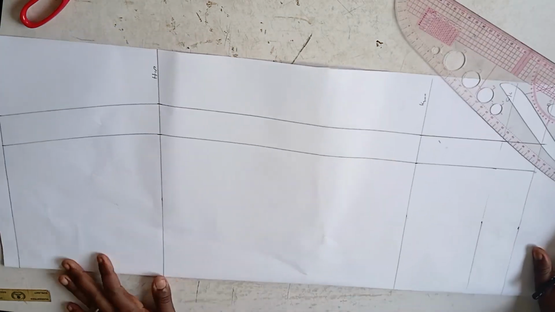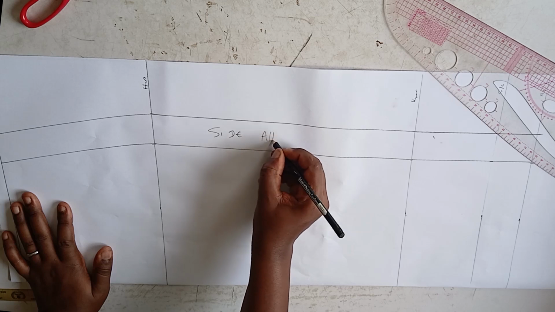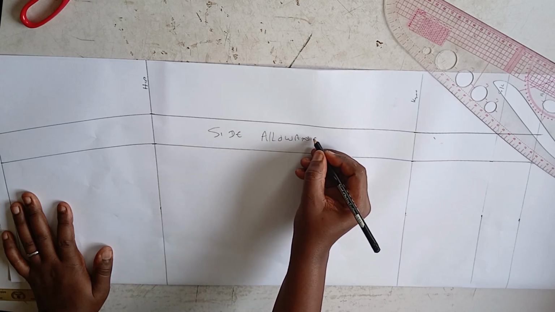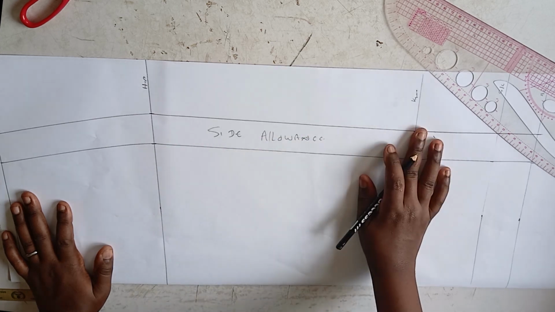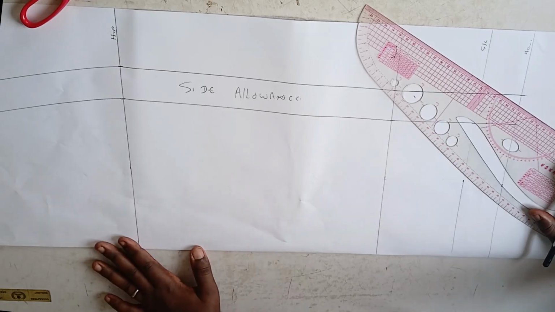Okay, so let me just write it out. Side. So this is the side allowance here. Now that we have brought out the skirt, you can go ahead to cut.